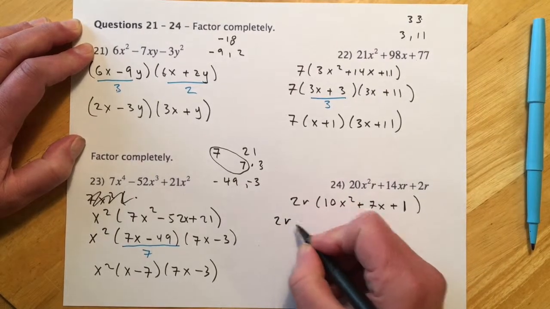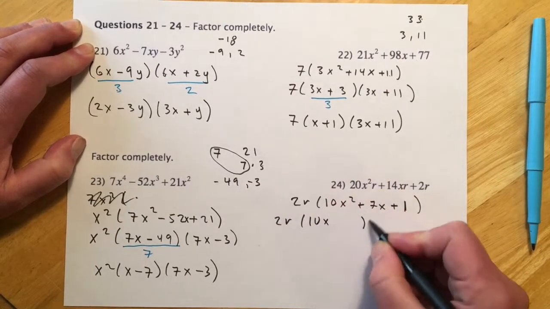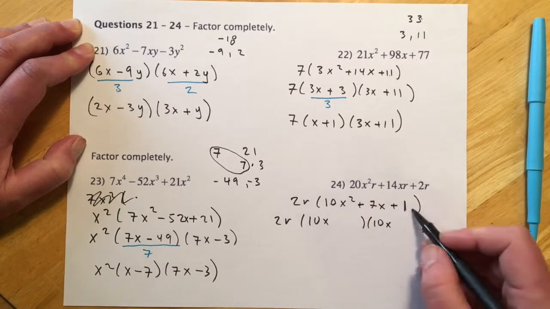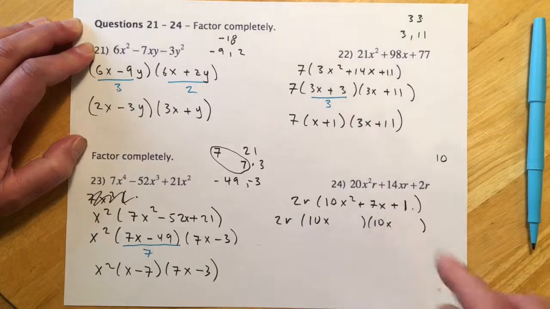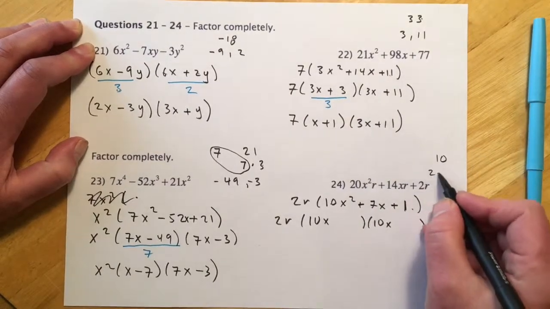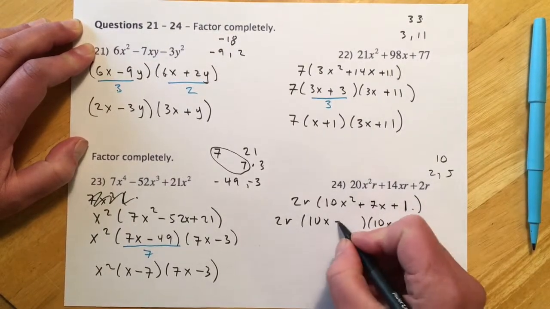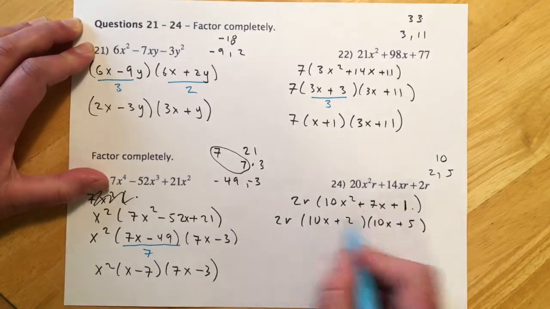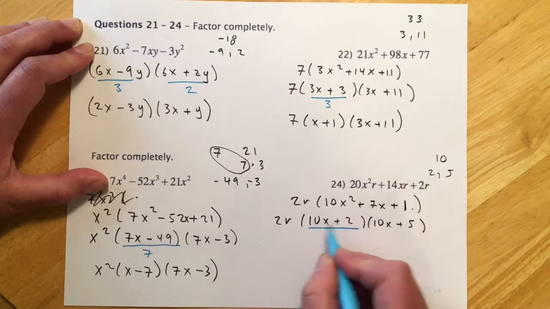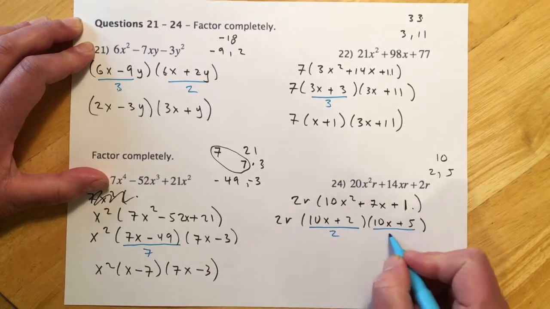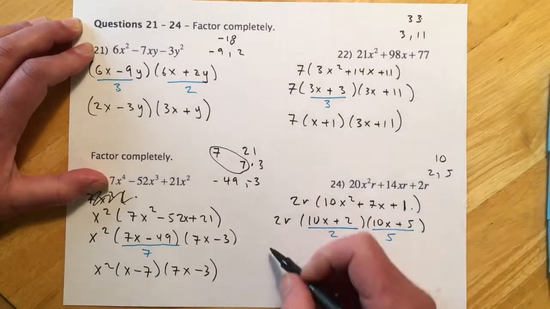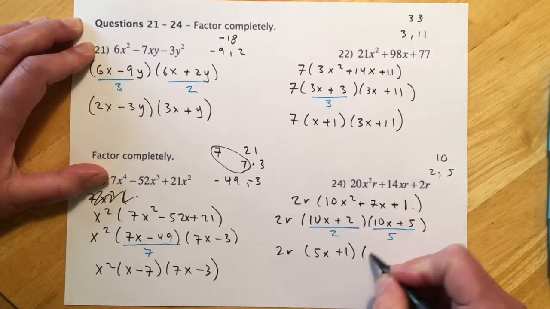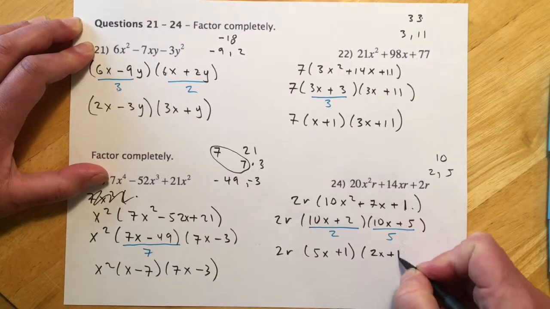So then I can go 2r, 10x, 10x. And I need something that, 10 times 1, I need something that multiplies to 10 and adds to be 7, so 2 and 5. And everything's positive, so plus 2 and plus 5. So then on this side, I need to kill off a 10 because I got an extra 10 going on. So on this side I can do a 2, on this side I can do a 5. And now I got 2r, 5x plus 1, and 2x plus 1.